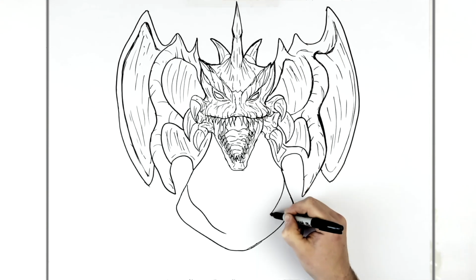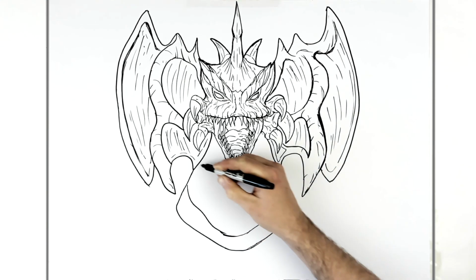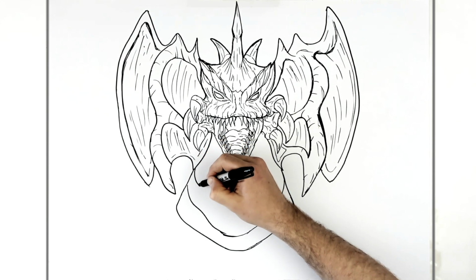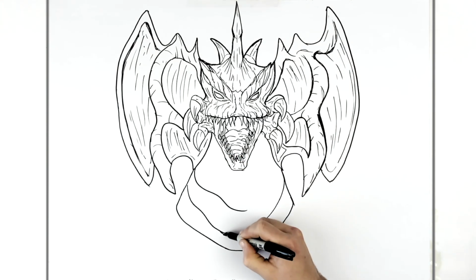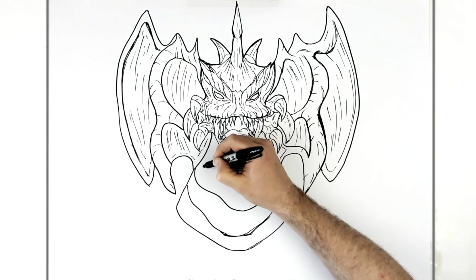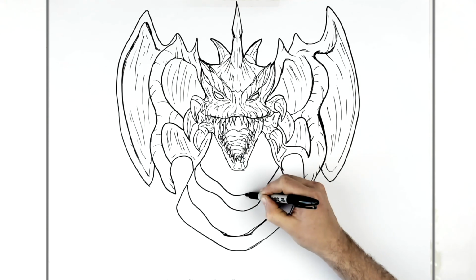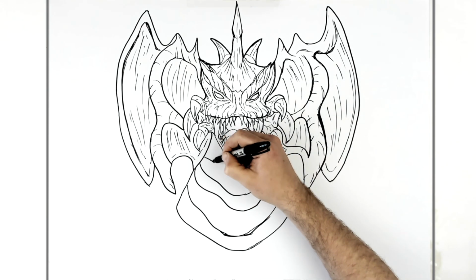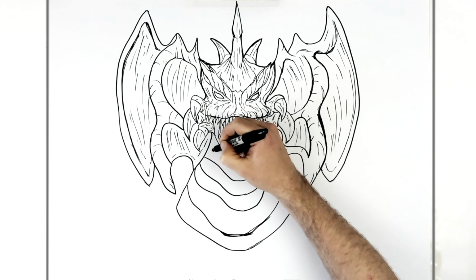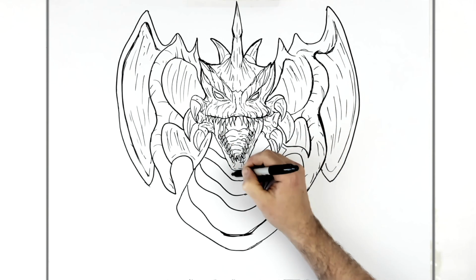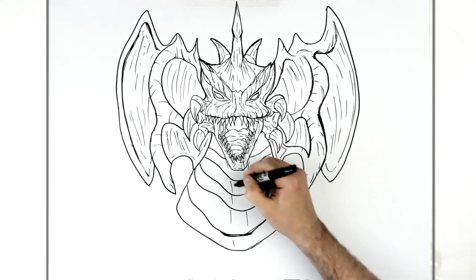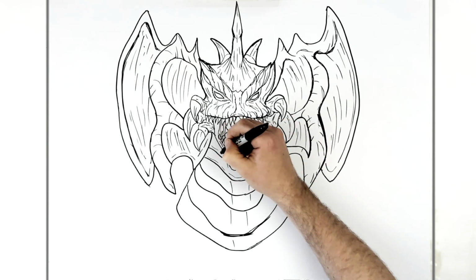And it has ridges, so each of these, they're either gills or ridges or muscle fibers or something. They all come down his neck. Make some lines here.